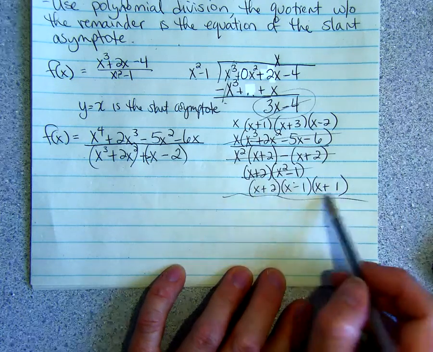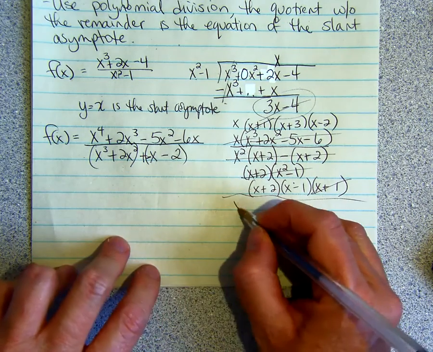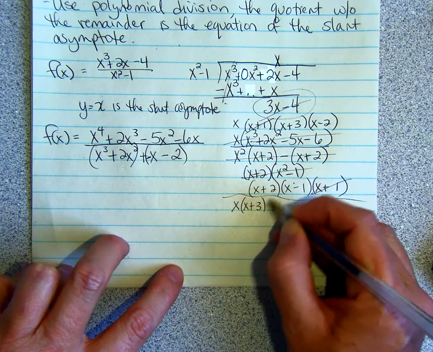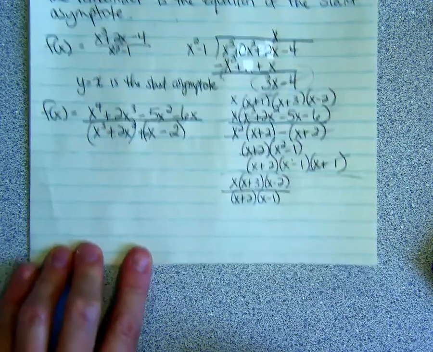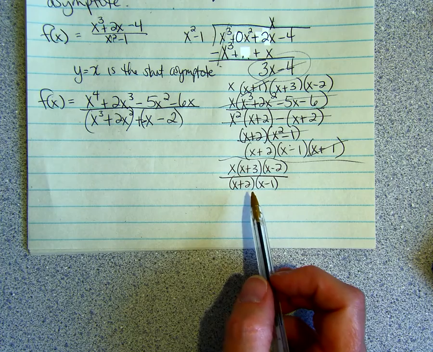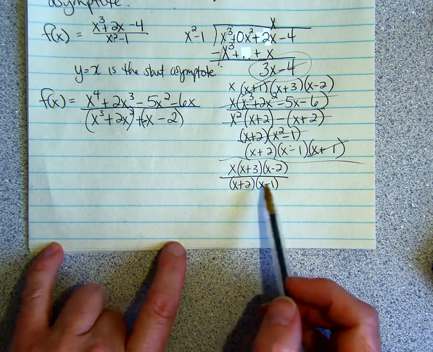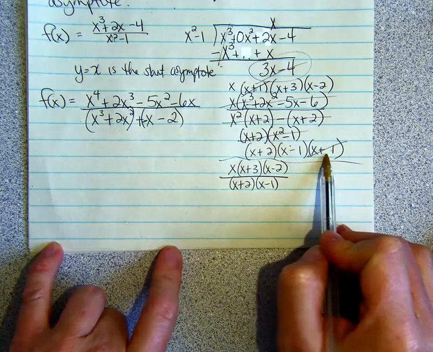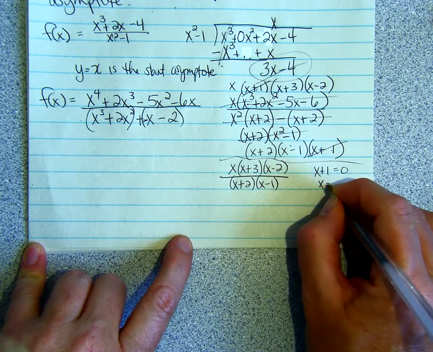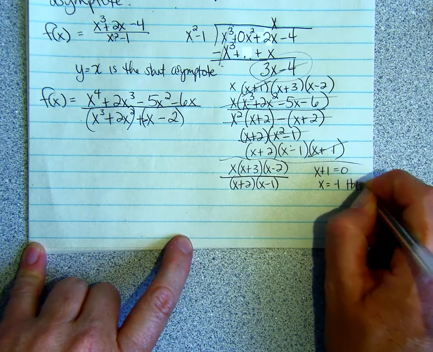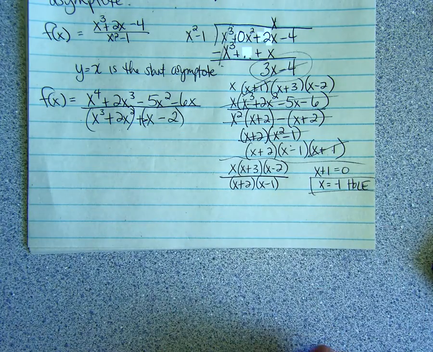We have an x plus 1, and we're left with x plus 3, x minus 2, divided by x plus 2, x minus 1. We know that x equals negative 1 is a hole because we canceled the x plus 1. So x plus 1 equals 0. So x equals negative 1 is a hole. So in your graph, where x equals negative 1, you'll just draw a little hole.